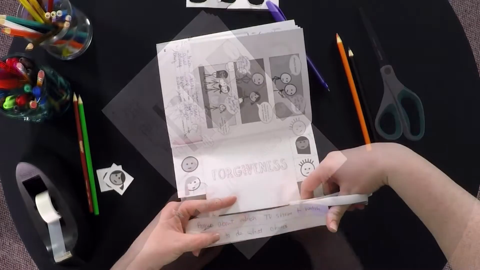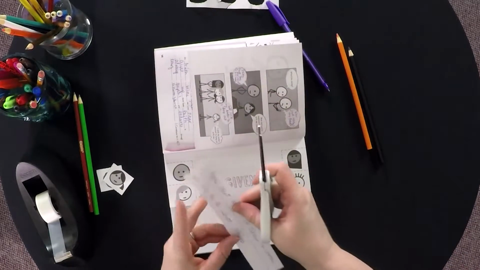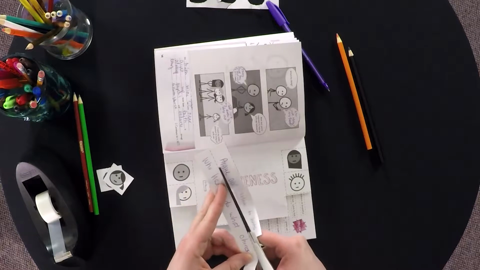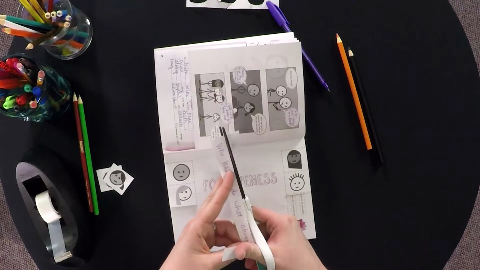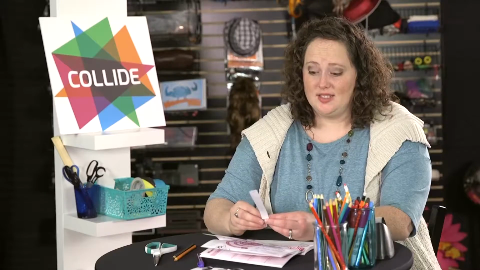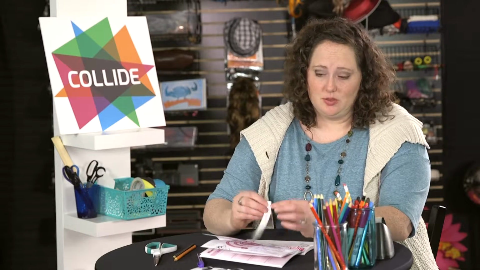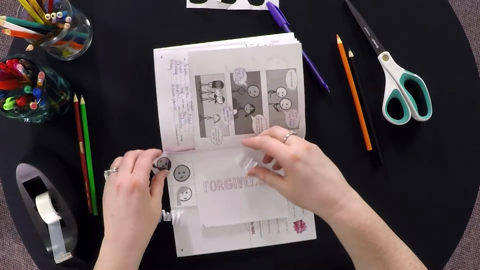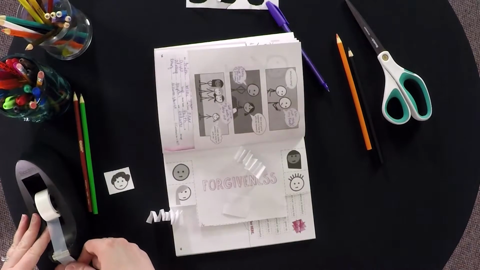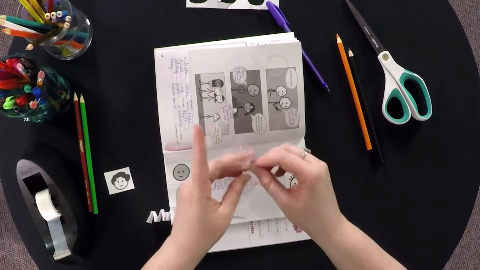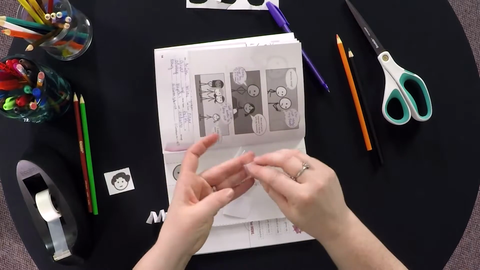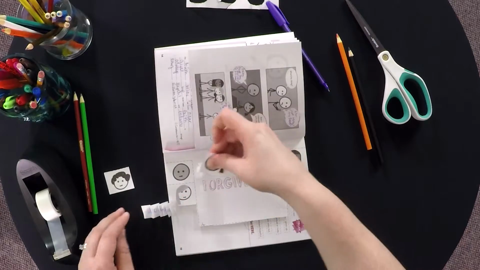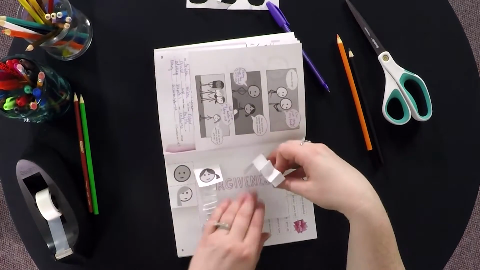Which TV show we get to watch? They'll fold them in accordion style, and we'll tape them to the back of each picture. Then they'll tape the strips to the page.